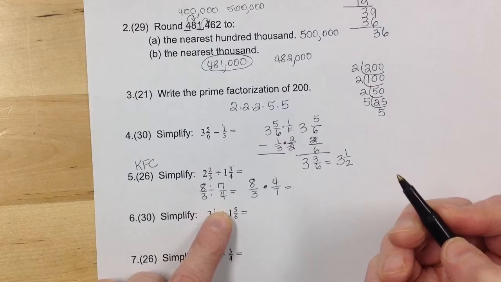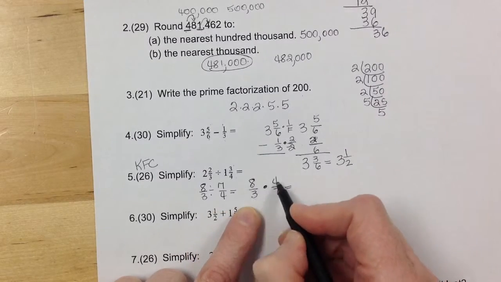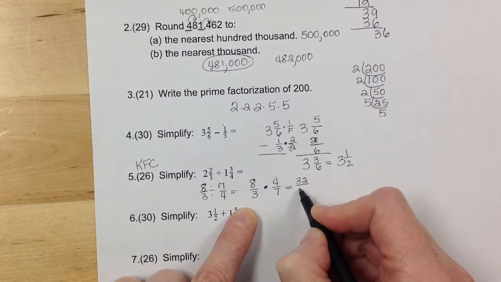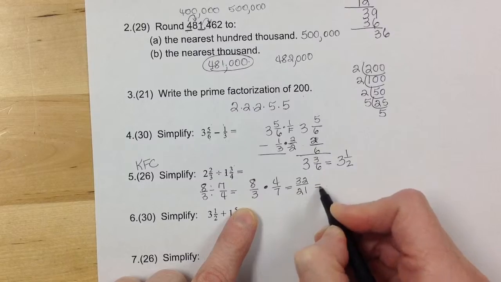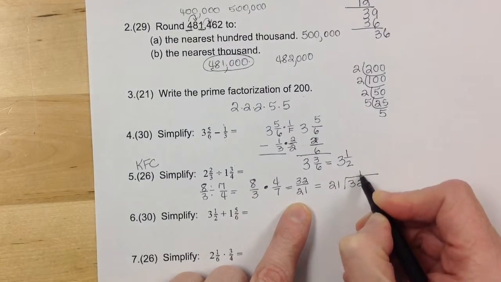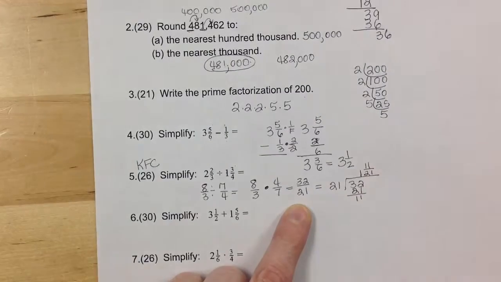Now let's see if there's any canceling I can do. I don't see any canceling, so across the top I have 32, and 3 times 7 is 21. And then let's write it as a mixed number, so 21 goes into 32 one time, and I get 1 and 11 over 21.